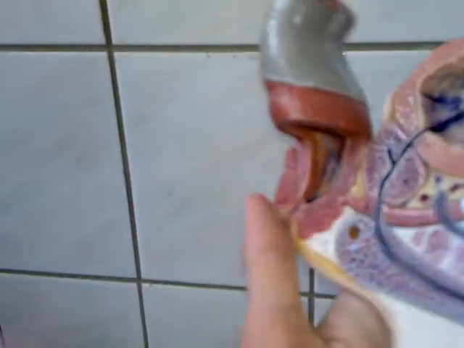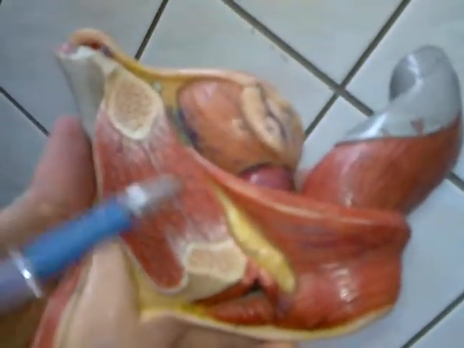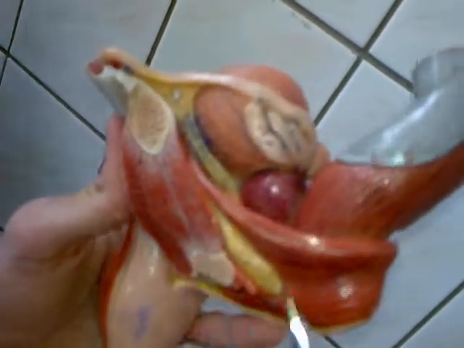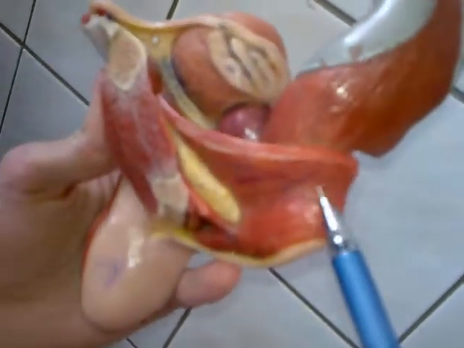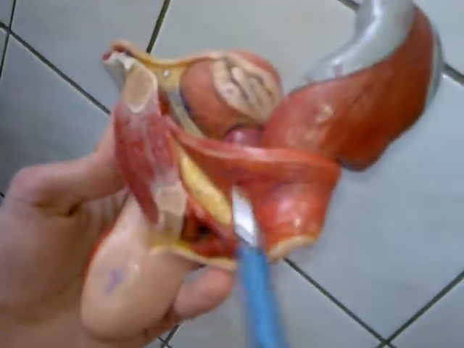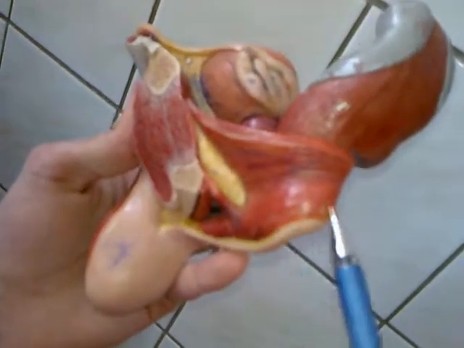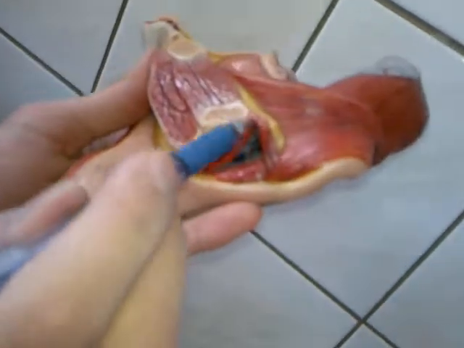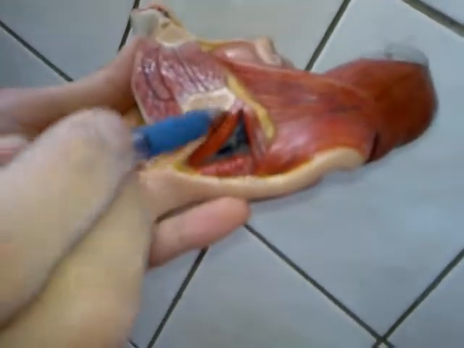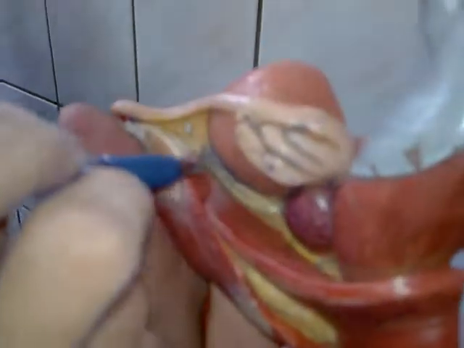Let's not go into the detail of this, I'm not sure about it. But the muscles, this is the obturator internus here. And this is the levator ani muscle. Of course, we can say this is the puborectalis part because it's surrounding the rectum. And this is the pubococcygeus and iliococcygeus, yes, iliococcygeus, and the coccygeus muscle. And this fat around here is the retropubic fat pad.